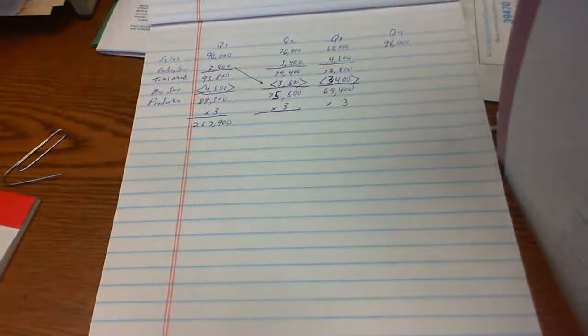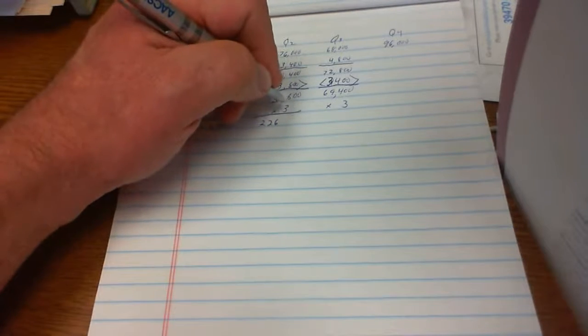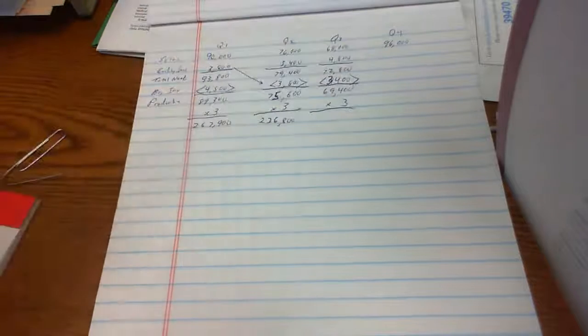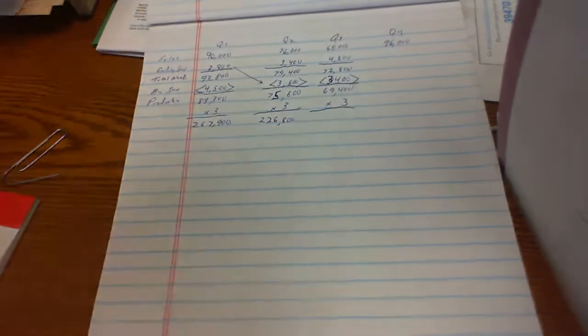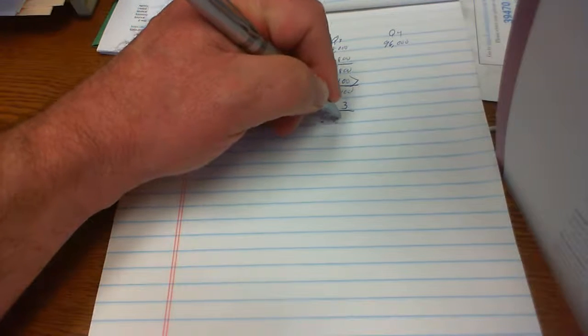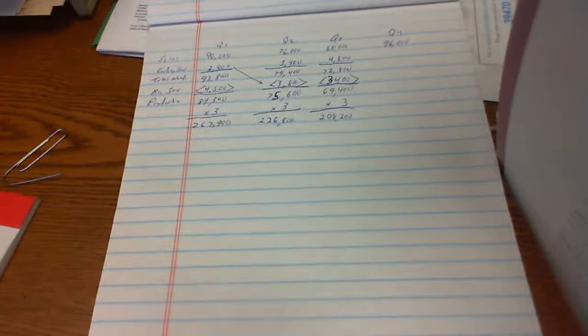And we do that for each of these. And 75,600 is going to give us 226,800, and 69,400 is going to give us 208,200. All right, so that's how many pounds we're going to need for the units we're going to produce.